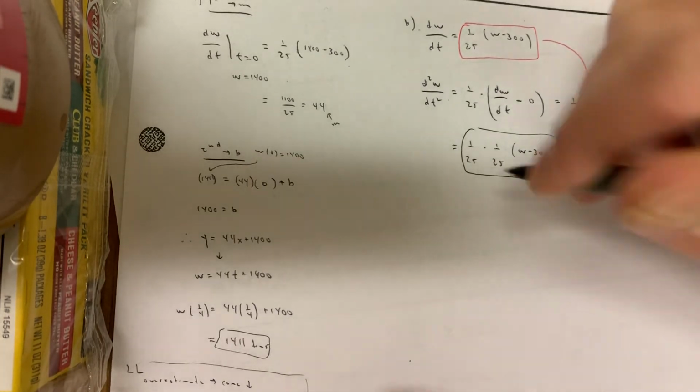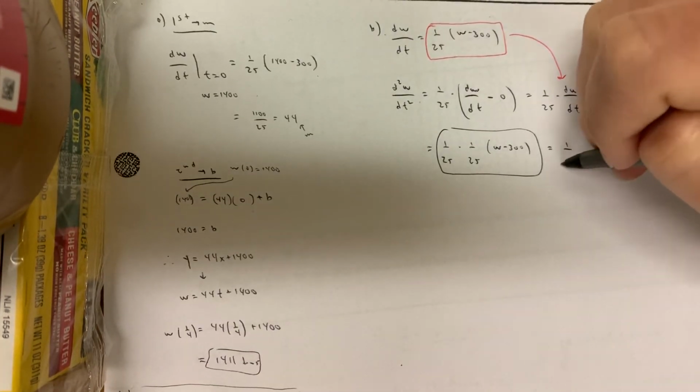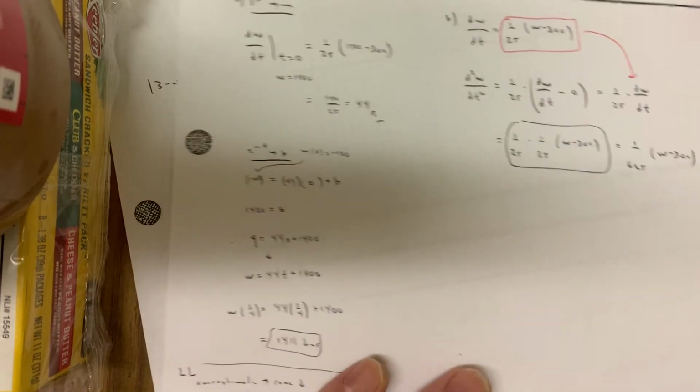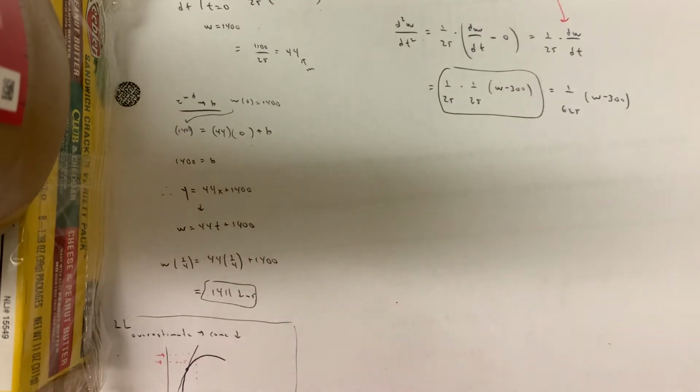Okay, if you want, you can simplify it. 25 times 25 is 625, so 1 over 625 times w minus 300. Not so bad. You can get a point by taking that derivative. I think you guys can do it.